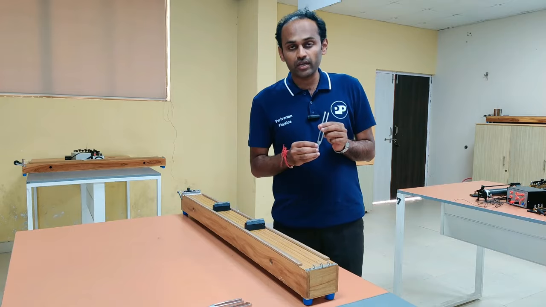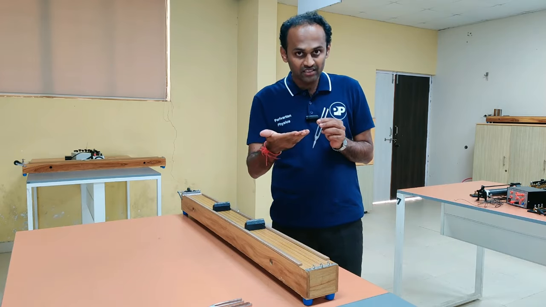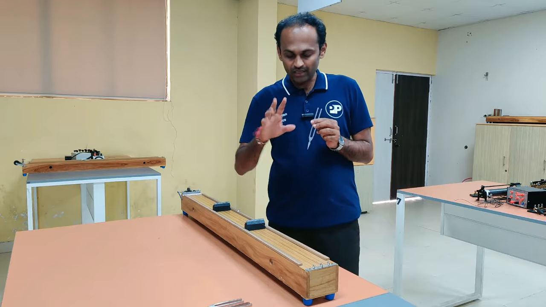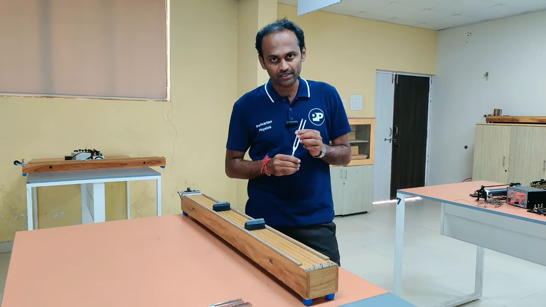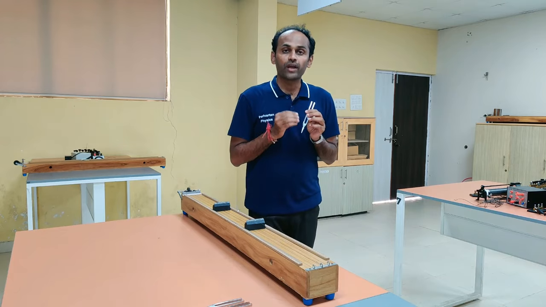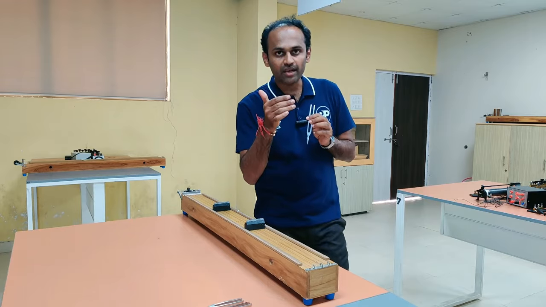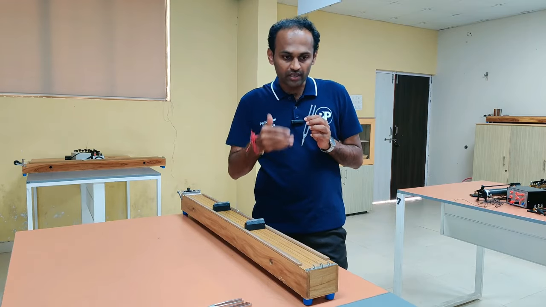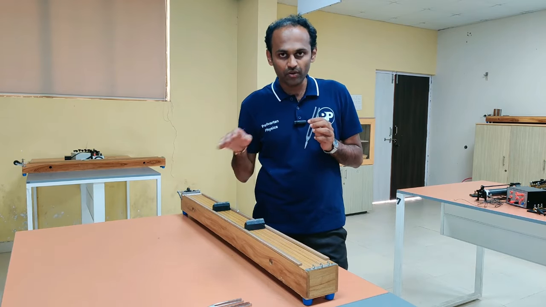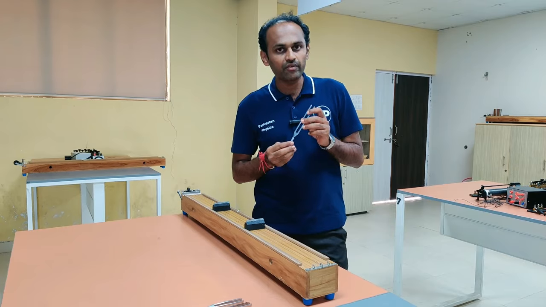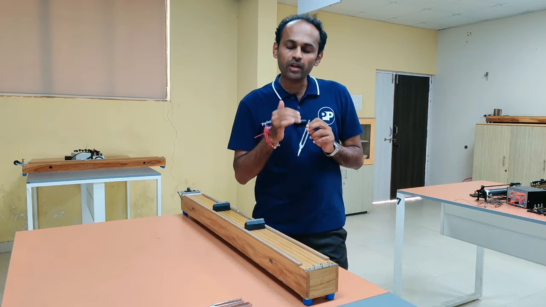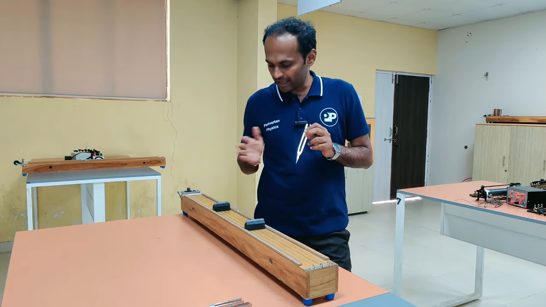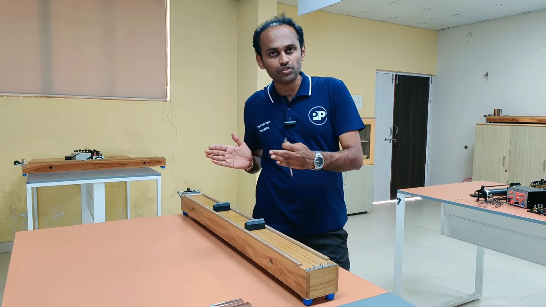If your tuning fork has a frequency greater than this, then the length you should keep less. The distance between the bridges you should keep less, right? As you increase the frequency of the tuning fork, the resonating length keeps decreasing. That is what we are going to learn now. But I am telling you earlier that if you go on increasing the frequency of the tuning fork, the resonating length or the gap between the bridges goes on decreasing.